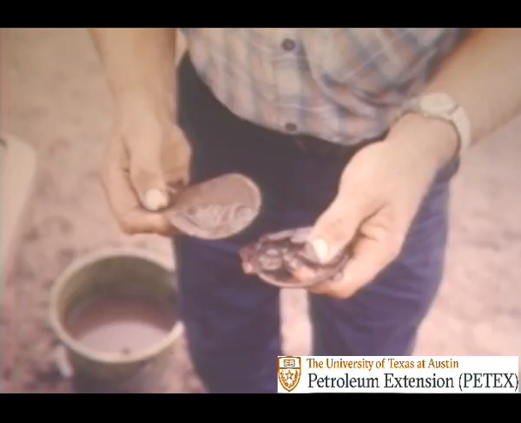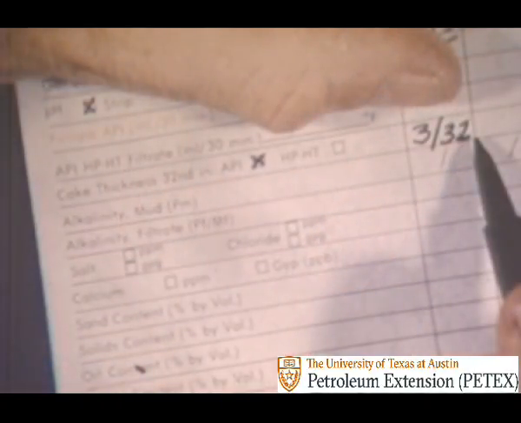Then the solid part of the mud, the wall cake, is removed from the filtration container and its texture is noted. Also, the thickness of the cake is measured and recorded on the form in 32nds of an inch. Here the thickness is 3/32.